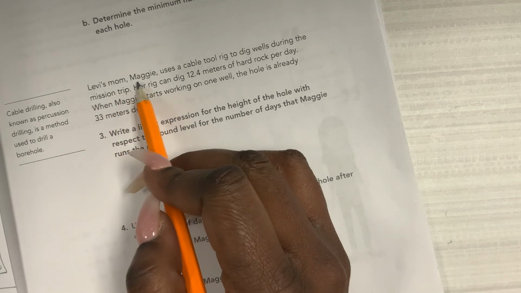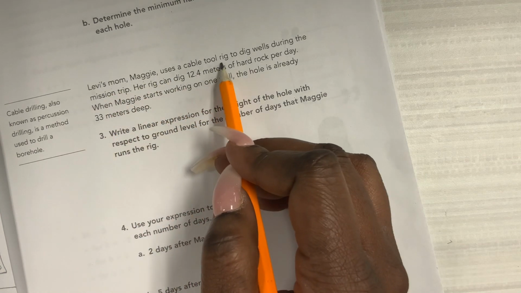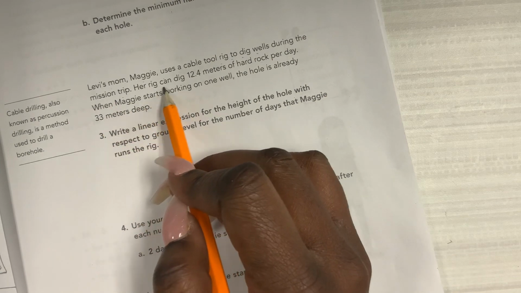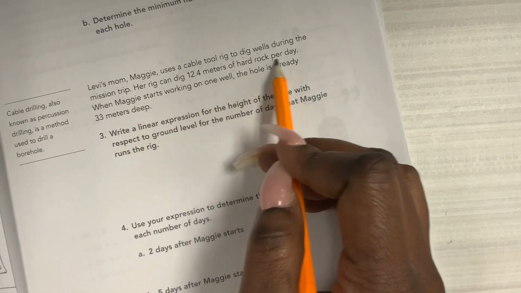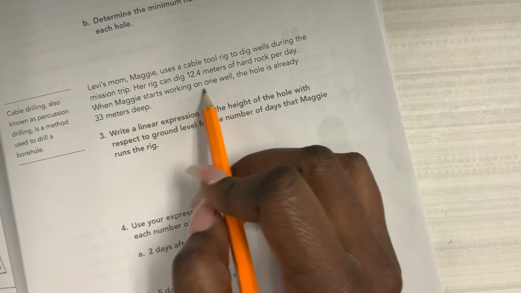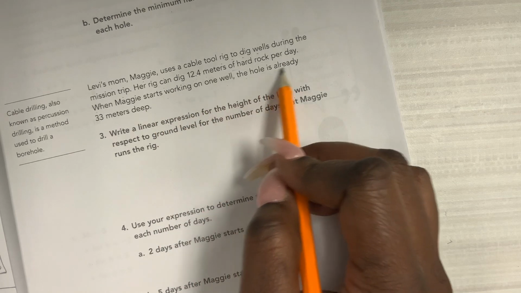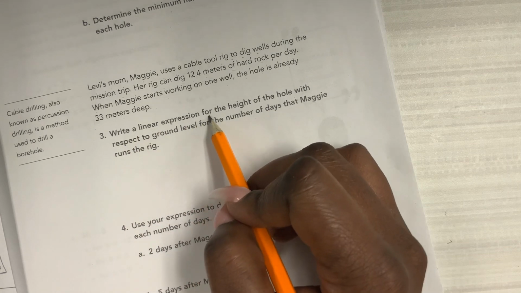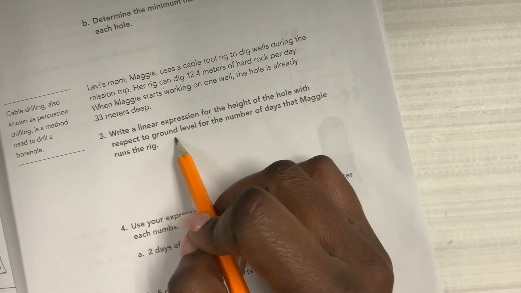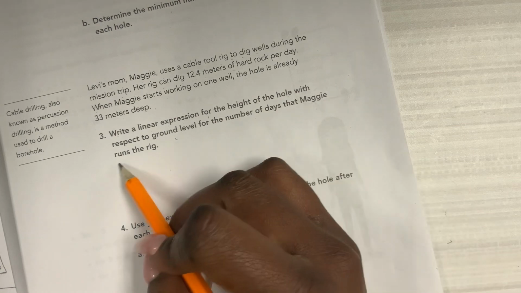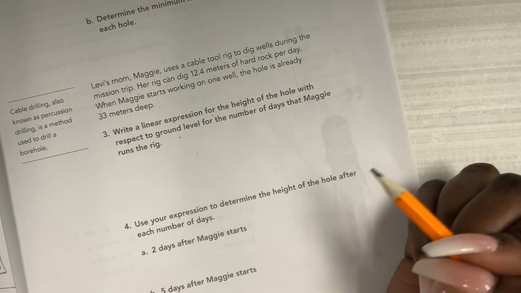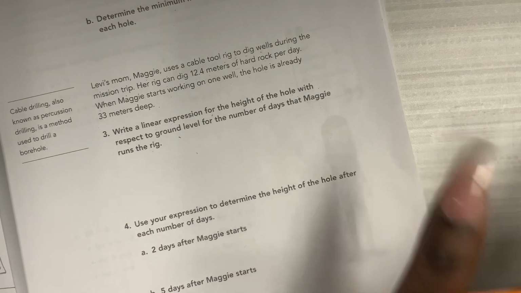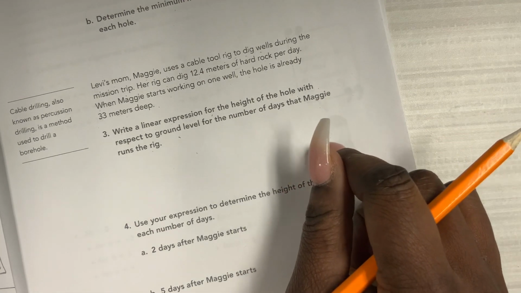Now it says Levi's mom, Maggie, uses a cable tool to rig 2 deep wells during a mission trip. Her rig can dig 12.4 meters of hard rock per day. When Maggie starts working on a well, the hole is already 33 meters deep. So we want to write a linear expression for the height of the hole with respect to the ground level for the number of days that Maggie runs the rig. And so I'm probably going to stop, but I want you to try before the timer runs out to see if you can create an expression.